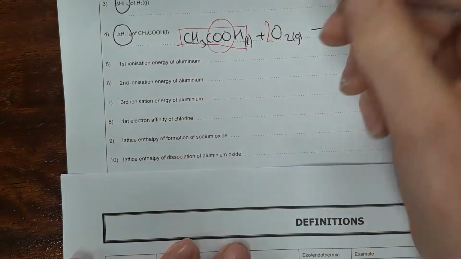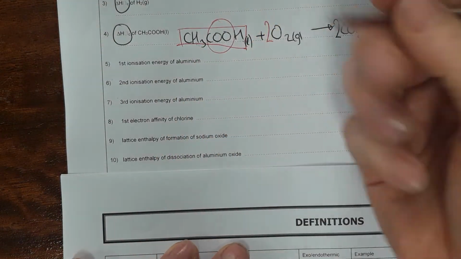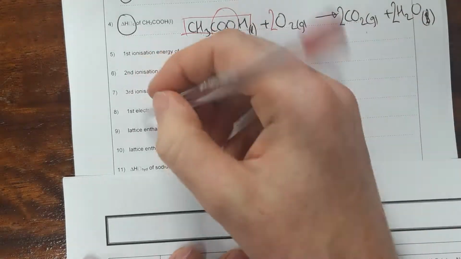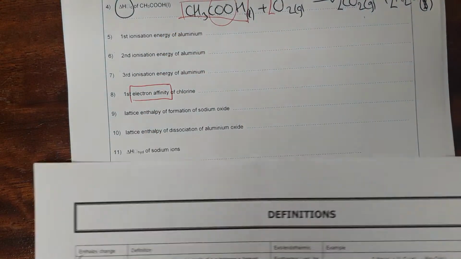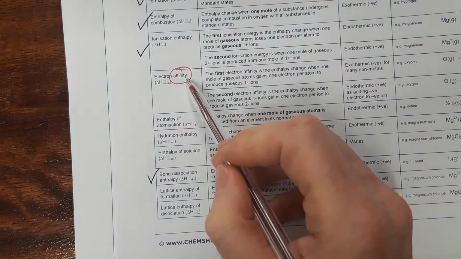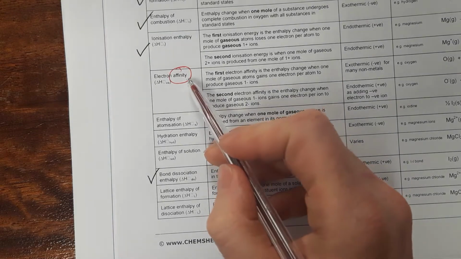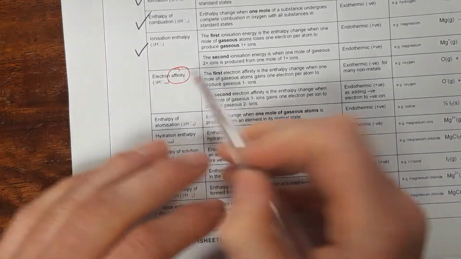5, 6, and 7 are ionization energies of aluminium. I think that's going to be self-explanatory. Question 8, electron affinity. So there's a new one. The word affinity means if you have an affinity for something, it means you like something. So if I have an affinity for chocolate, I'm probably going to end up eating chocolate. If you have an affinity for electrons, you'll end up taking in electrons.